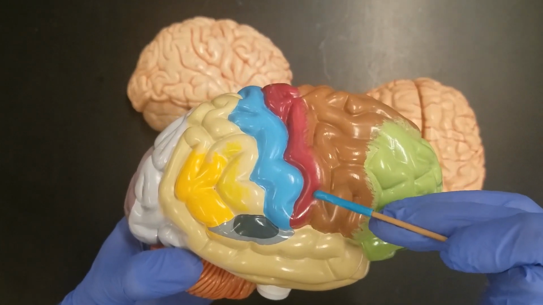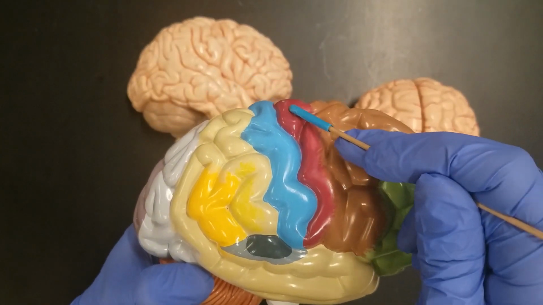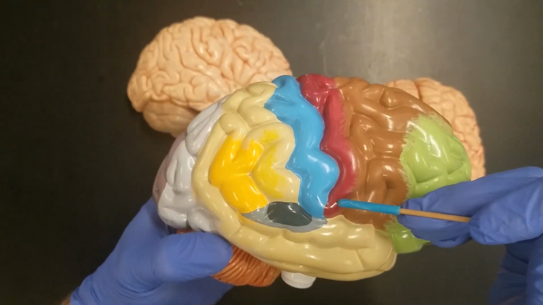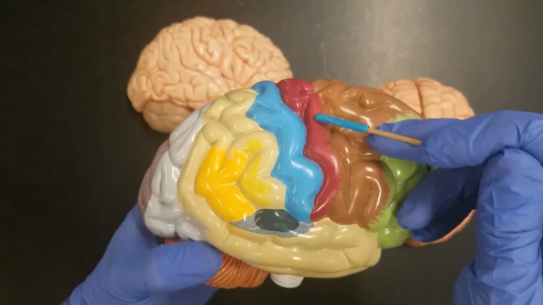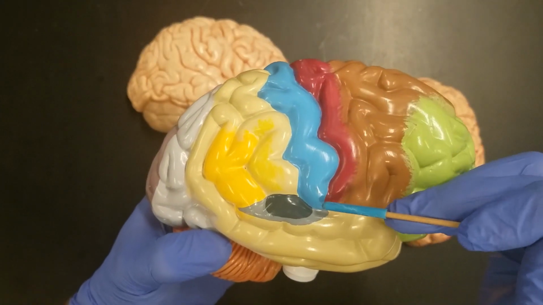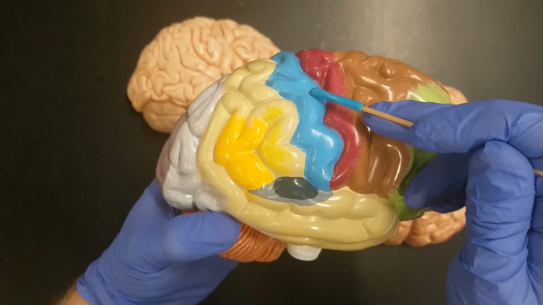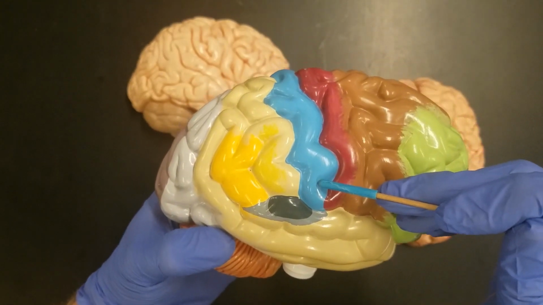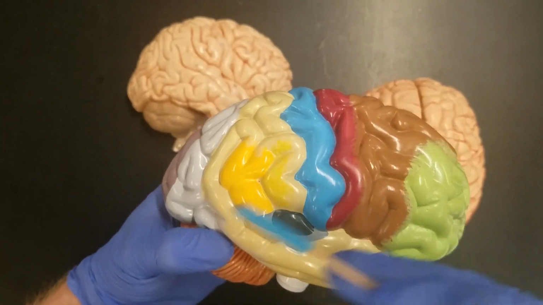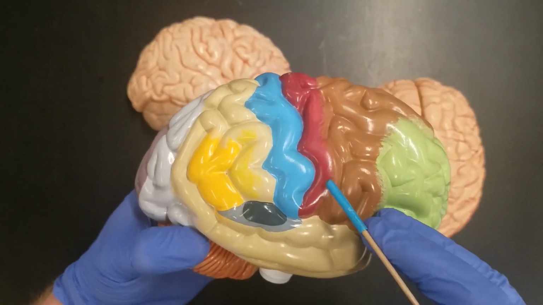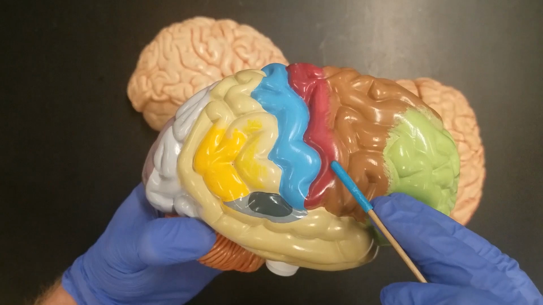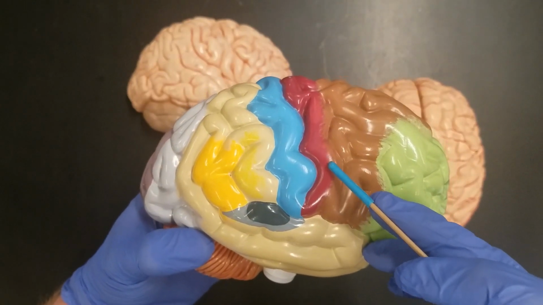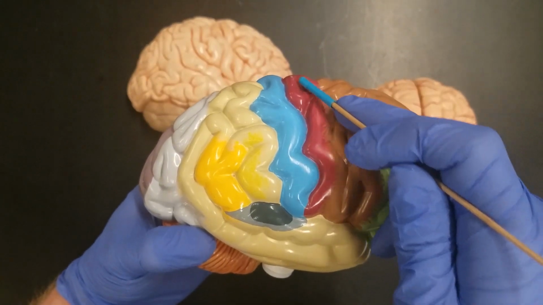The gyrus that's in front of the central sulcus is known as the precentral gyrus. Pre means before, so precentral, before the central sulcus, there's a gyrus. The gyrus after our central sulcus is called the postcentral gyrus. Post means after. The precentral gyrus contains the primary motor cortex. This is where we send out information to the skeletal muscles of the body.